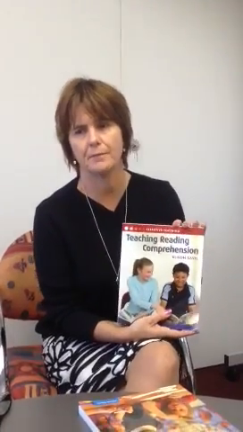And then as the book progresses into the final 2 chapters, there are examples of different reading approaches. So I talk about shared reading and guided reading and reciprocal reading. I talk about paired reading. There's some information on readers' theatre in here as well. And then the last chapter talks about the whole notion of organisation and management.